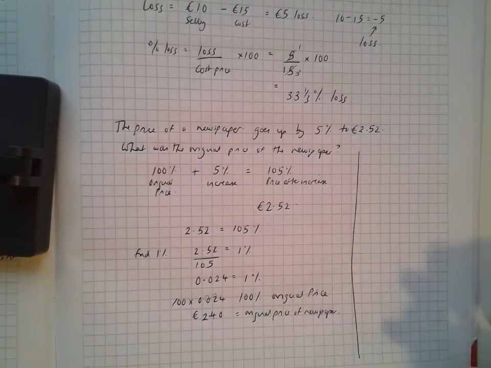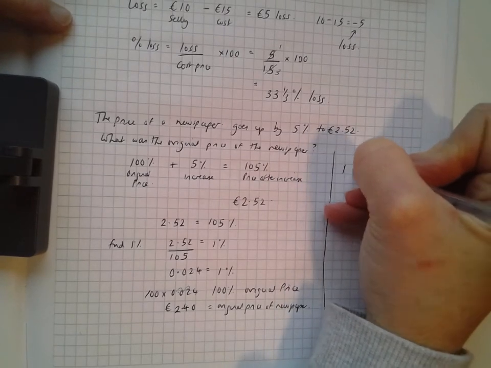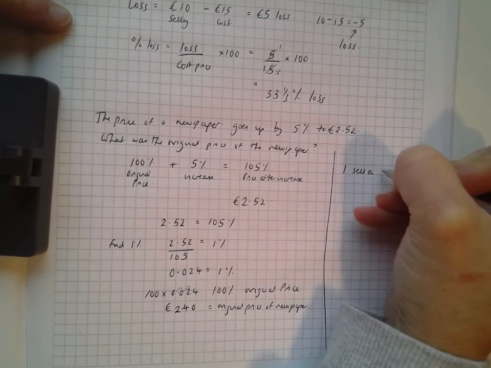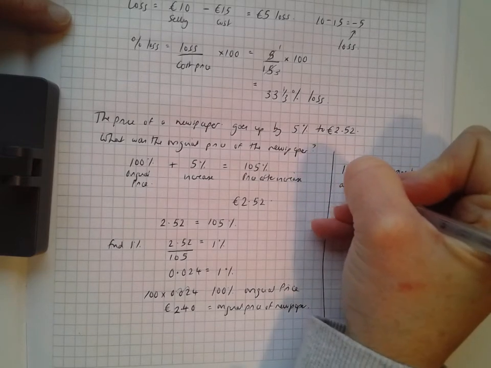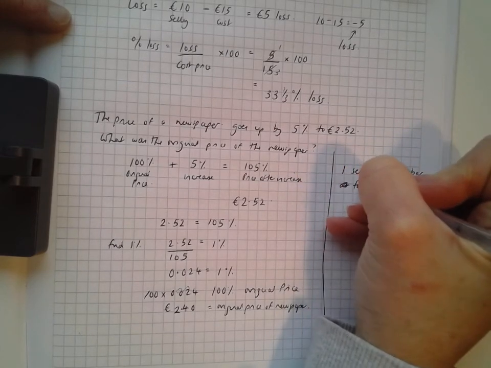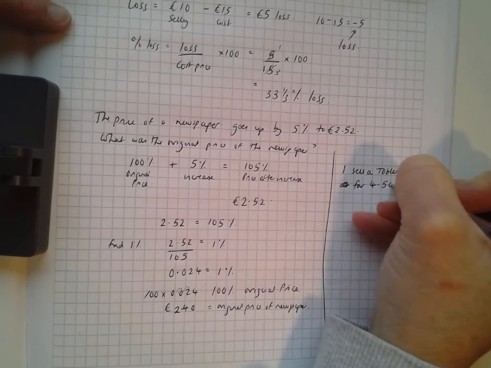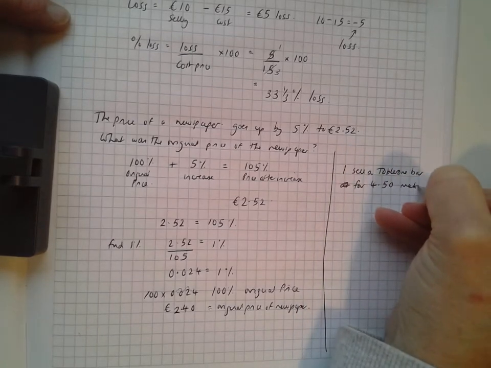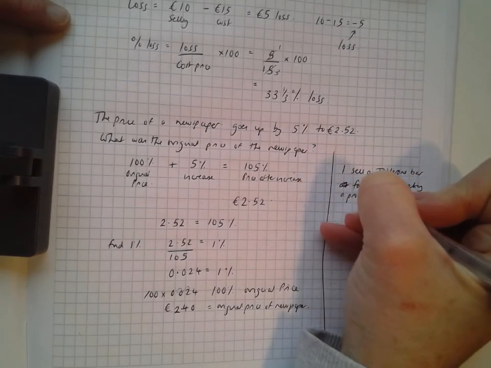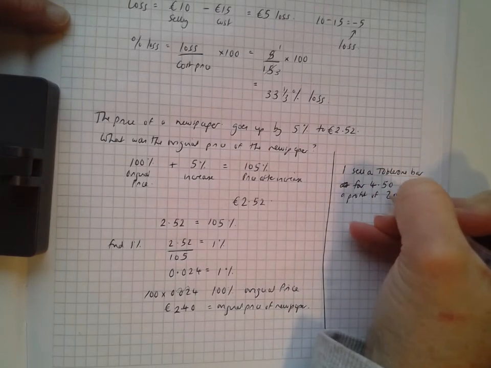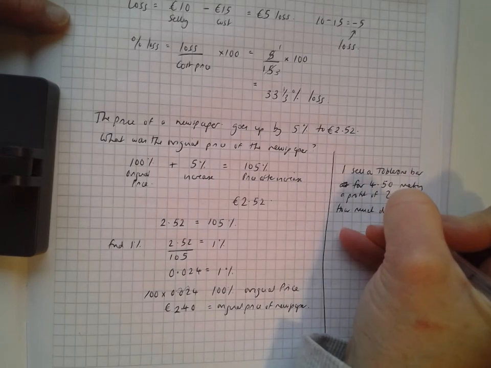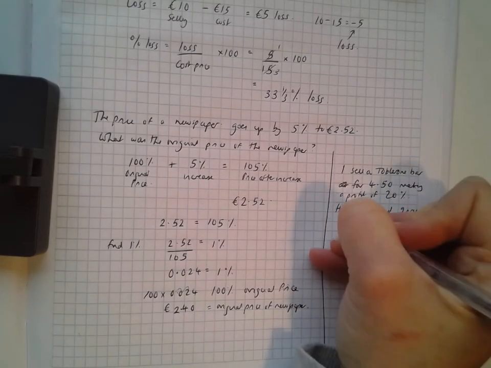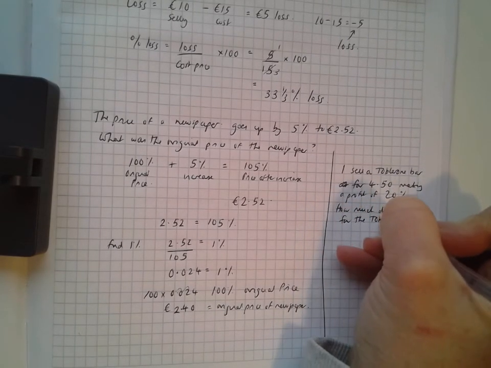Let's say I sell a Toblerone bar for €4.50, making a profit of 20%. How much did I pay for the Toblerone? So again, just the last one.